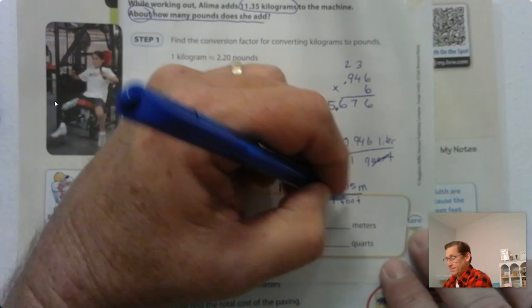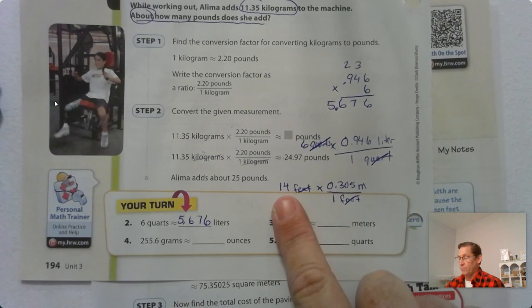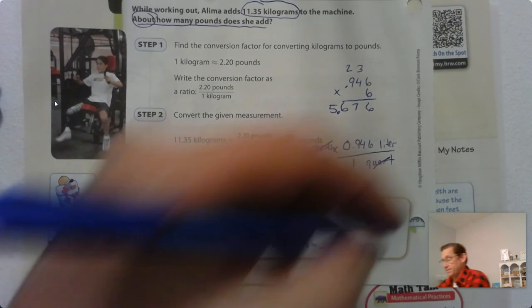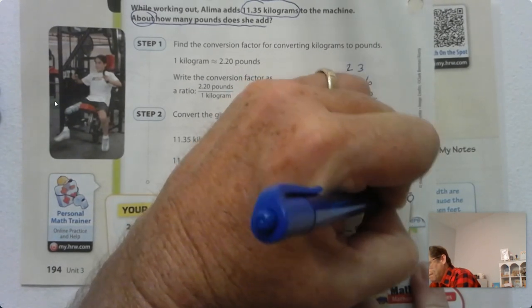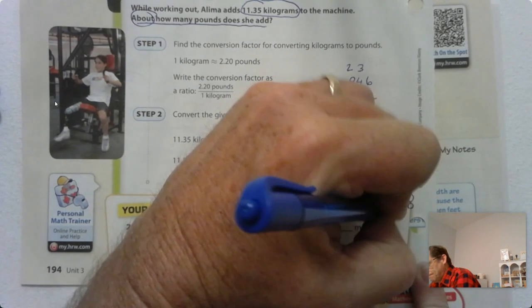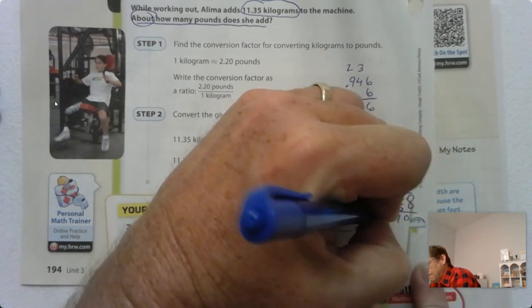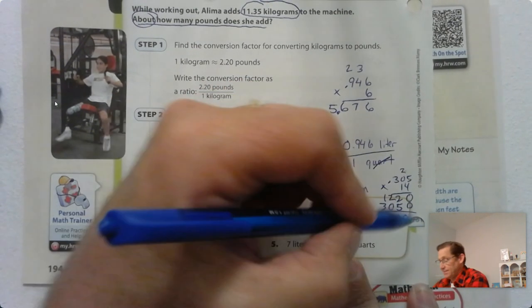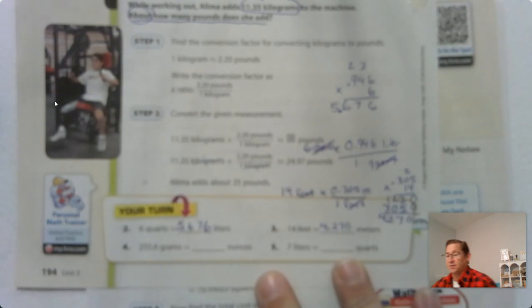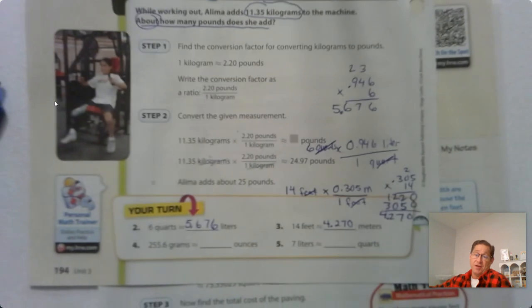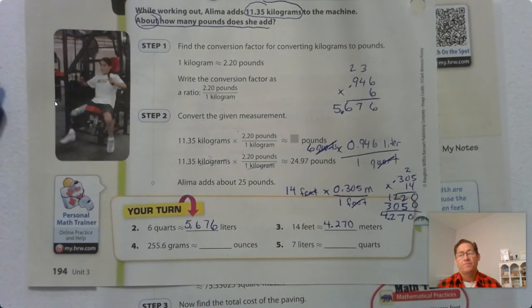Okay, so the feet units divide out, and we're left with 14 times 305 thousandths. So multiply that. We have 3 decimal places. So 1, 2, 3. So we get 4.270 meters. If you could actually see it, right? All right. 4 and 270 thousandths meters.